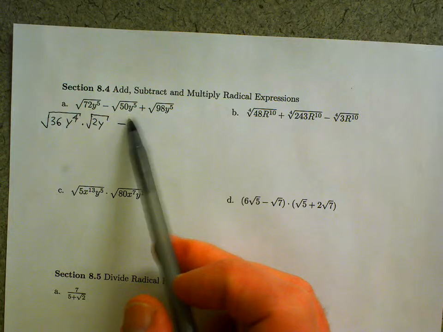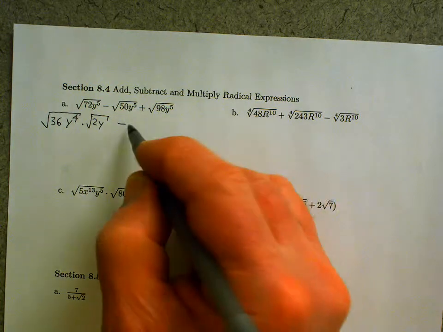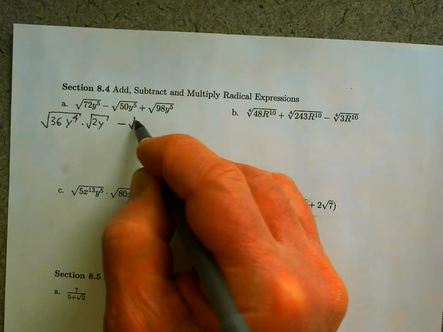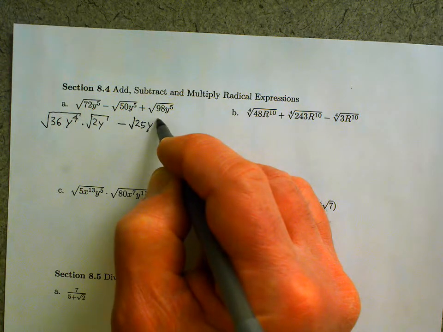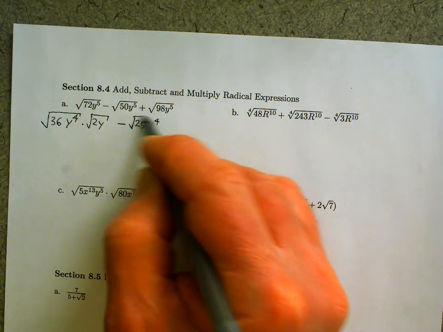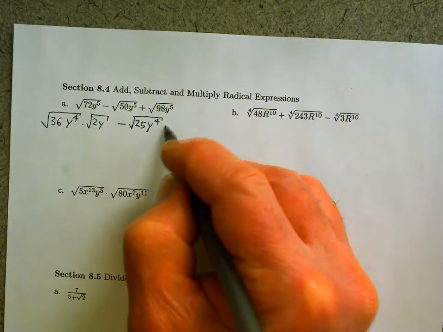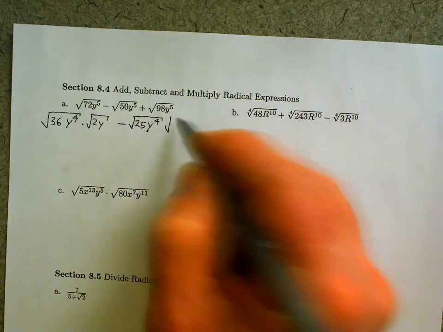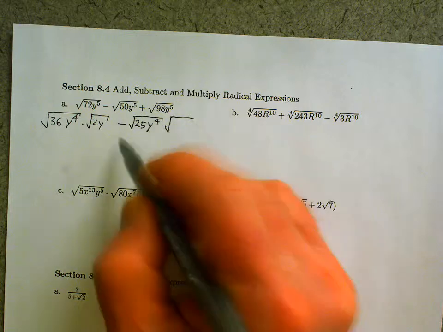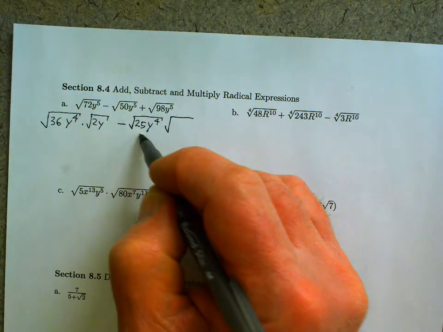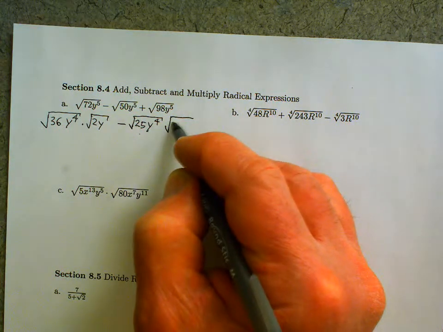And then we're subtracting the square root of 50y to the 5th. The largest factor of 50 that's a perfect square is 25. And the largest factor of y to the 5th that's a perfect square is y to the 4th. So we replace the minus square root of 50y to the 5th by minus the square root of 25y to the 4th times the square root of 2y.